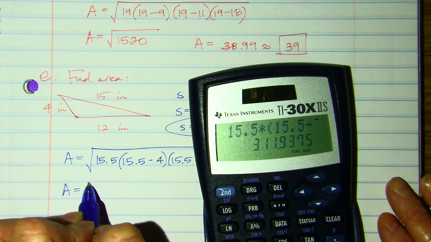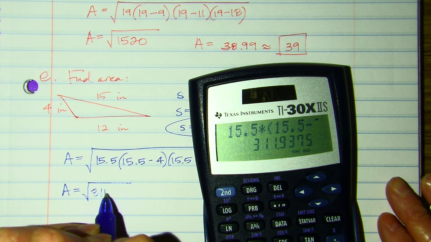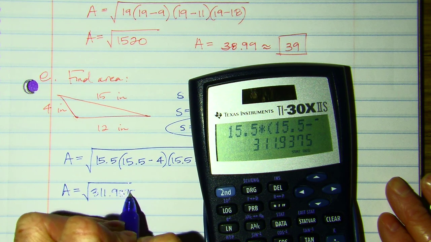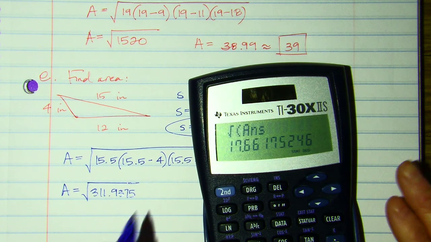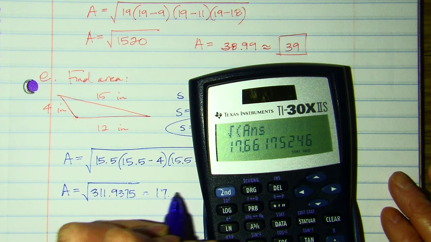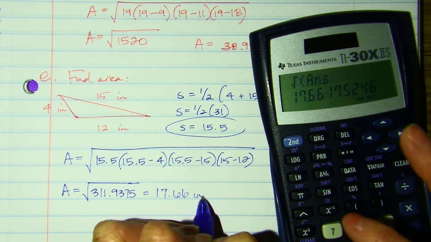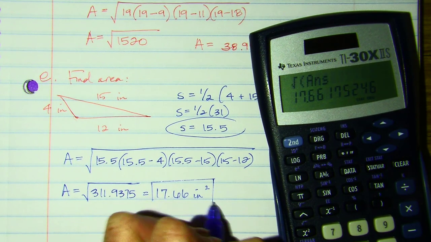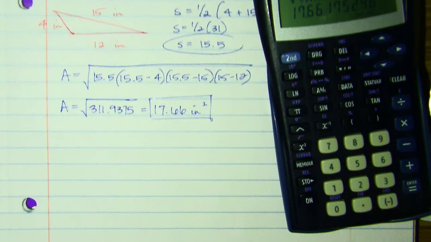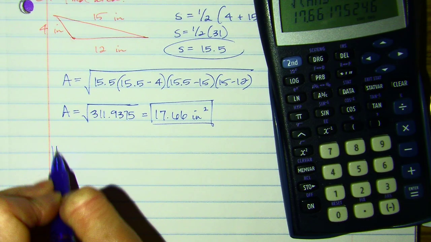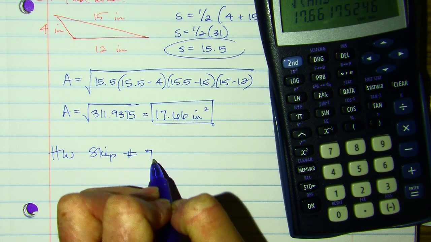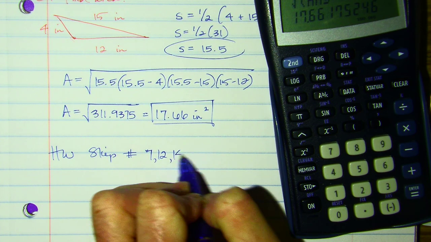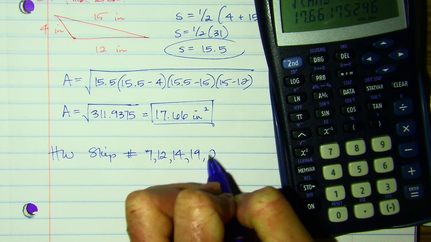And I get the square root of 311.9375. So the square root of that gives me 17.66 inches squared. Whew, that covers this lesson. For the homework, you're going to skip numbers 7, 12, 14, 19, 22, and 28.